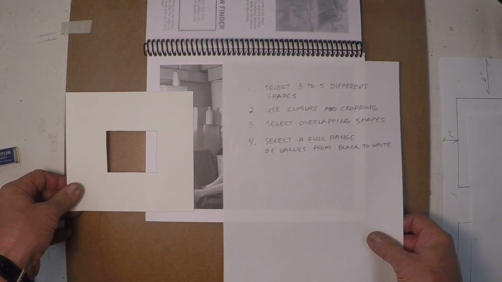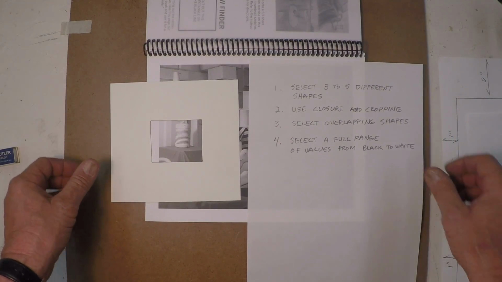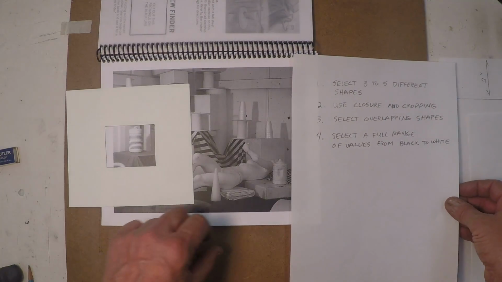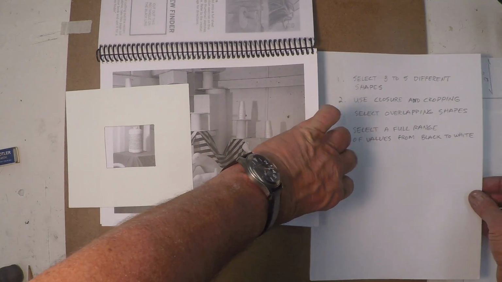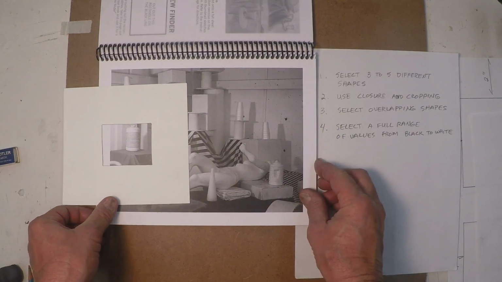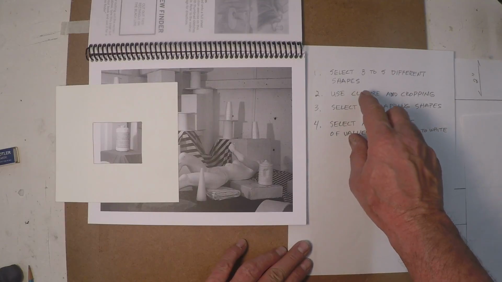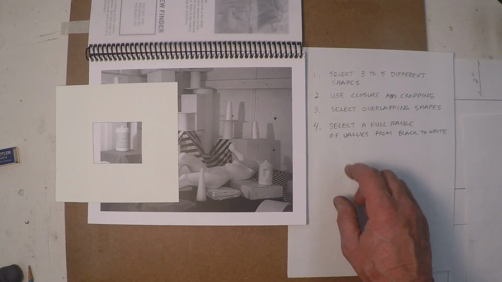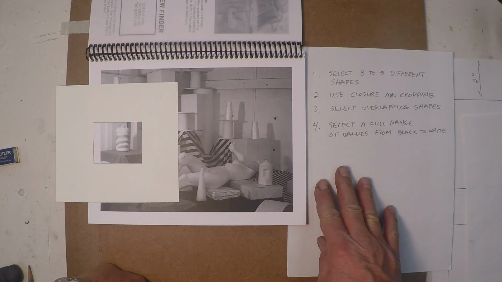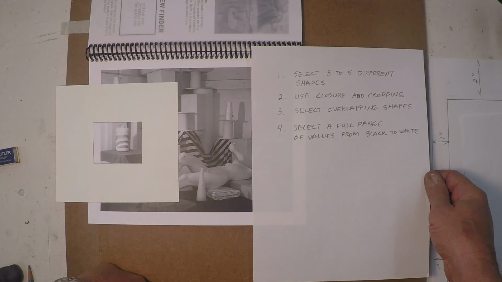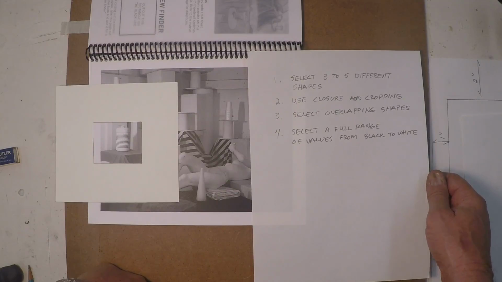Now, this is a breakdown of what you're really looking for here. So what I'm going to do is move this over to the left, and I'm going to keep this right off to the right over here. And you're looking for 4 things. You want to select 3 to 5 different shapes, use closure and cropping, select overlapping shapes, and select a full range of values from black to white.